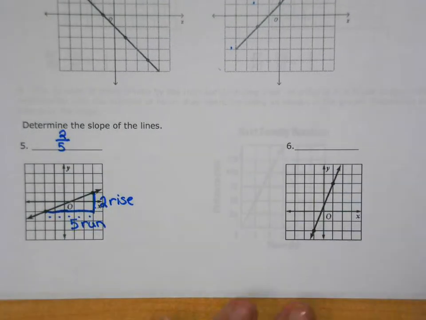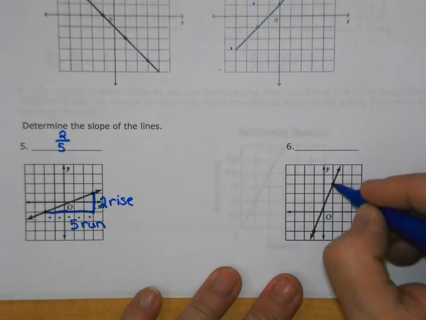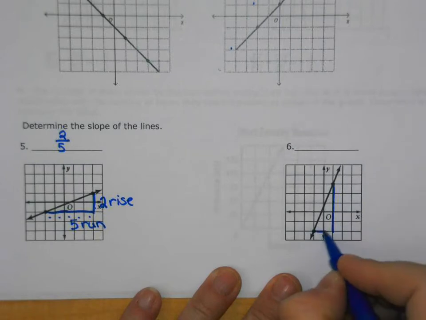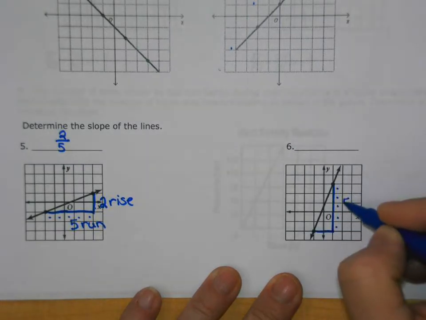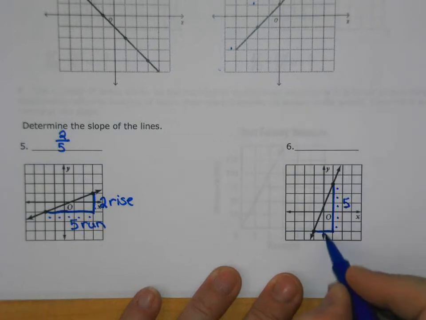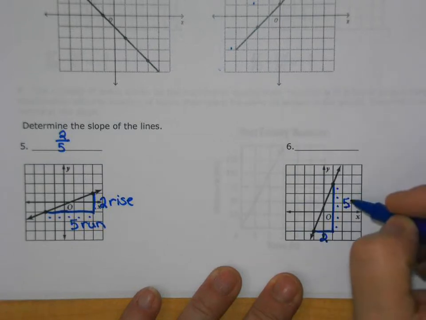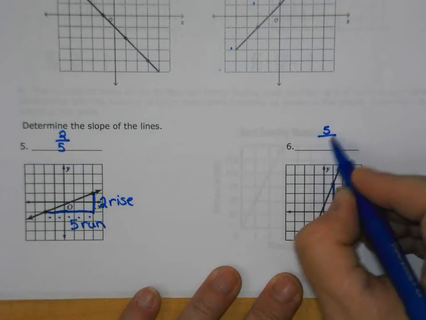I'm going to look at this one over here. Again, I'm going to do my right angle. 1, 2, 3, 4, 5. So I'm going to rise 5, and I run 2. So my slope is rise 5 over run 2.